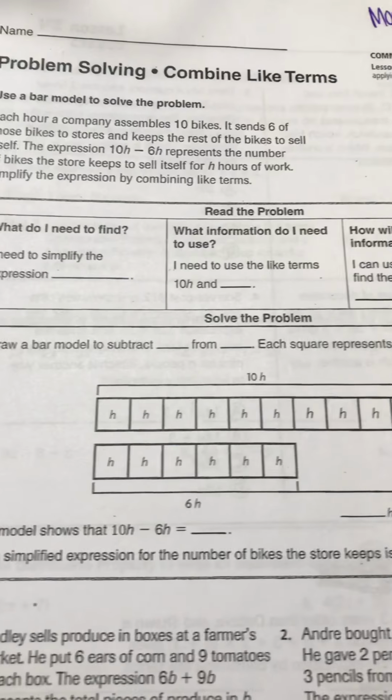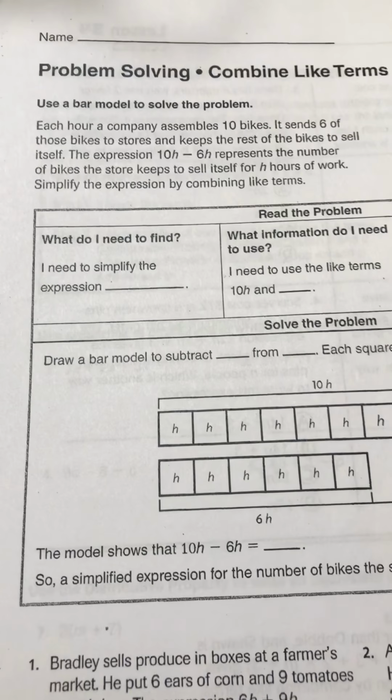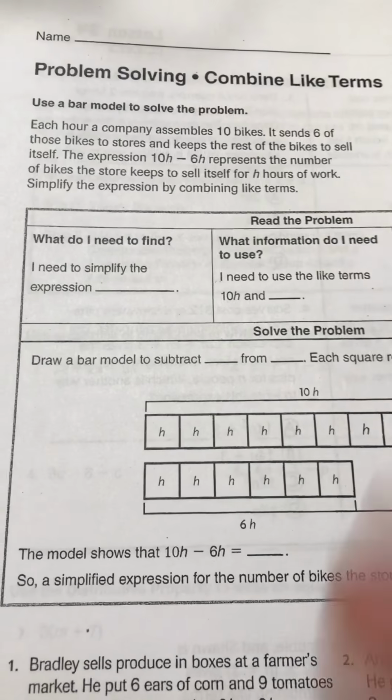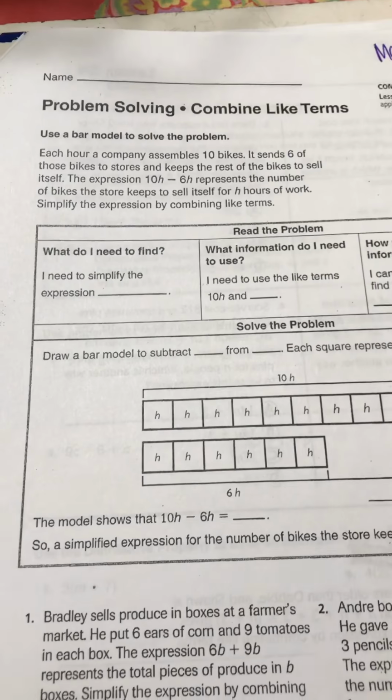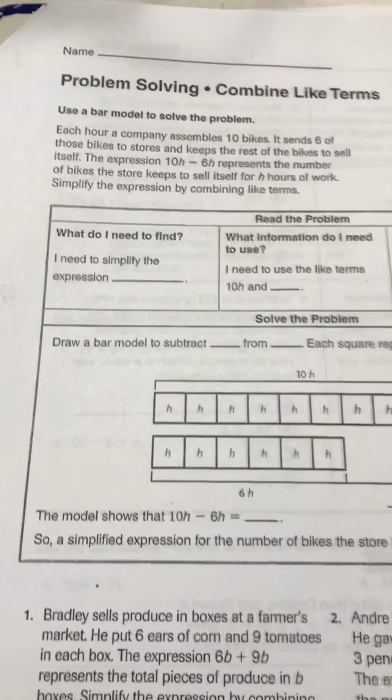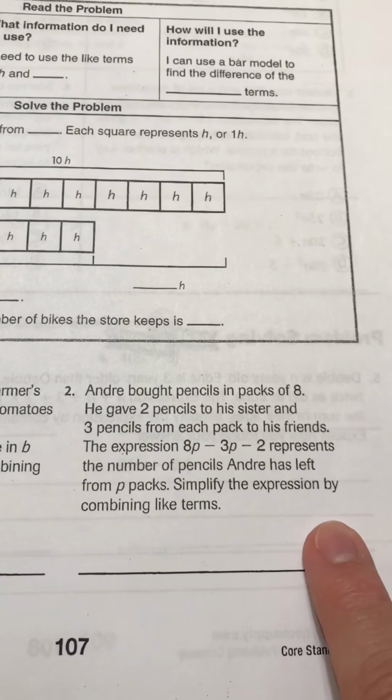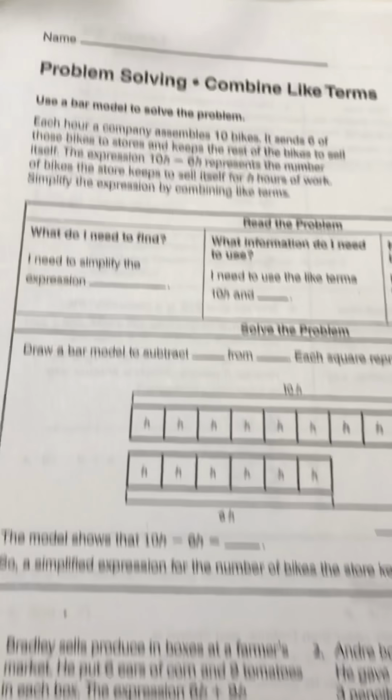So let's go ahead and read what it's telling us about combining like terms. They gave us an example that we'll work through together. Then after we work through that example together, we'll try one more together, and then you can try one on your own. So let's go ahead and read through this.